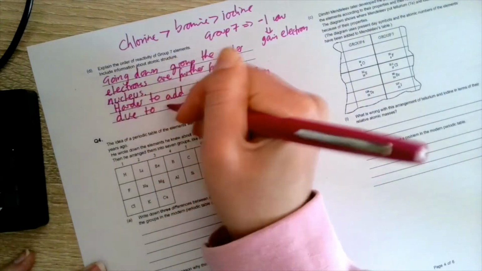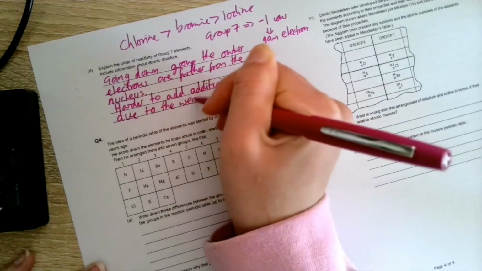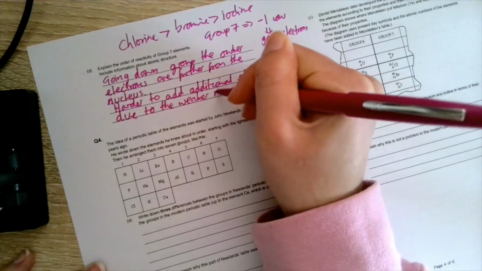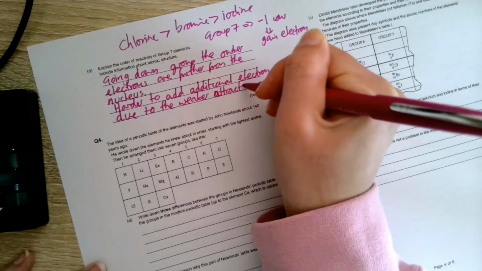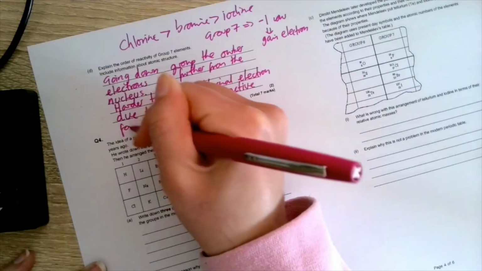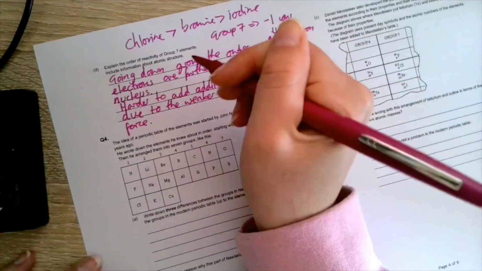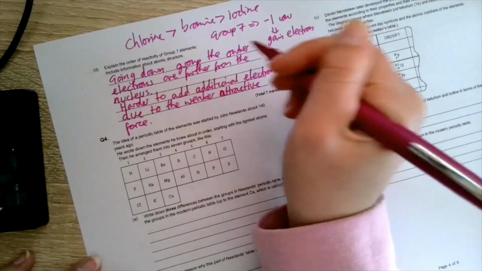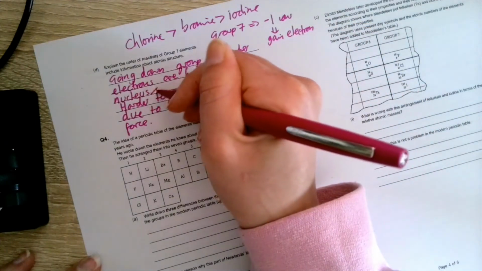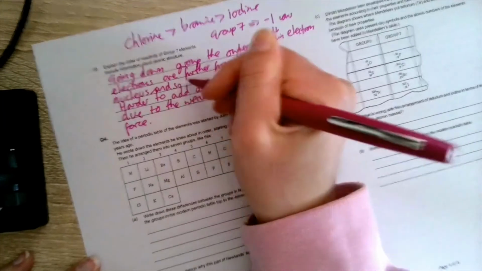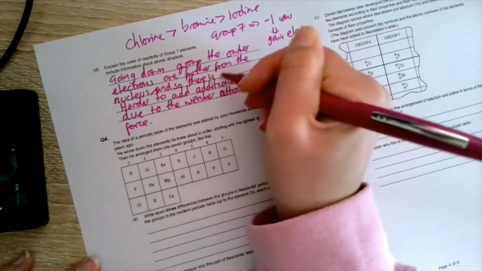Due to the weaker attractive force. Outer electrons are further from the nucleus, and so there is a weaker attraction.